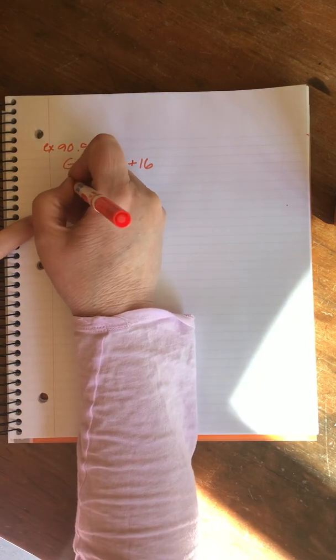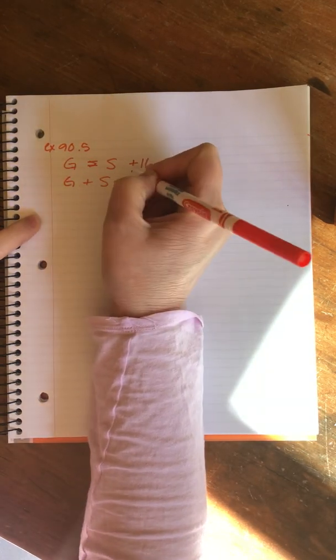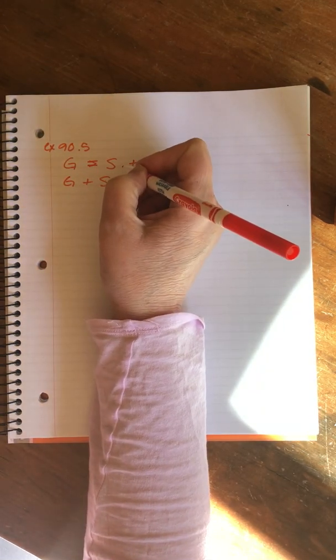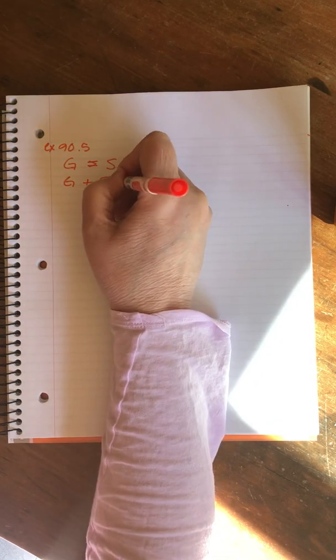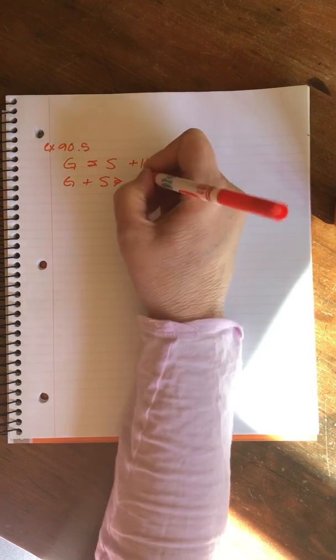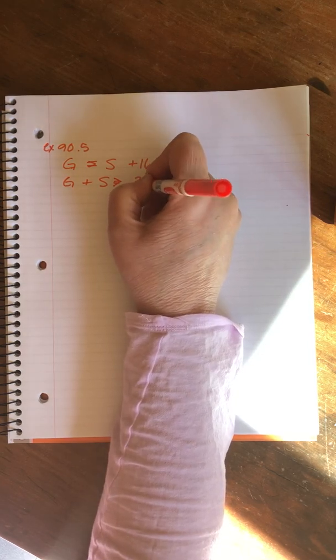When added together, their sum is 4 less than 3 times the smaller. Oh, shoot. Okay. So when we add them together, their sum is 4 less than 3 times the smaller number.